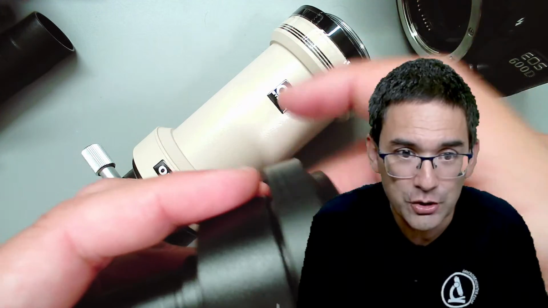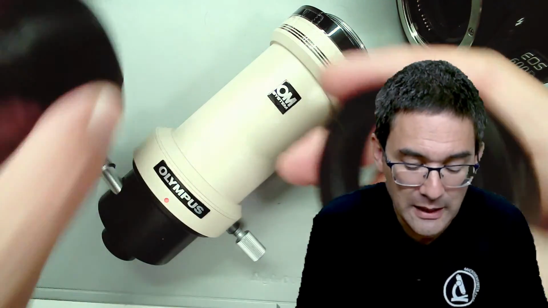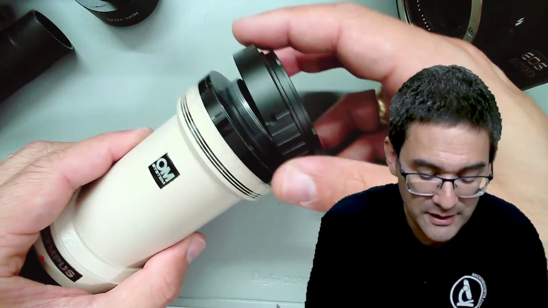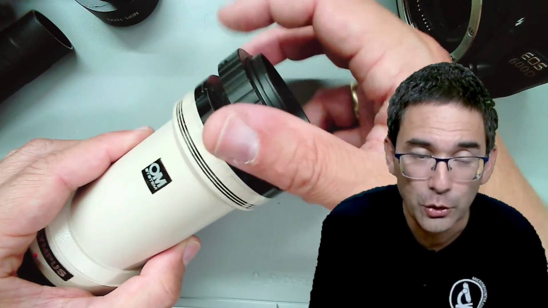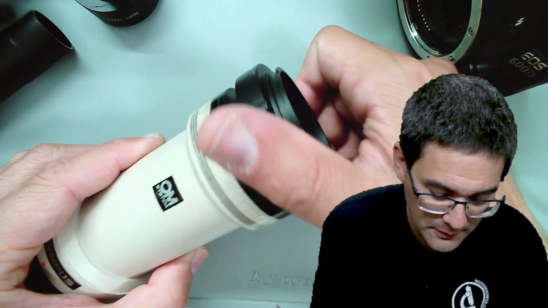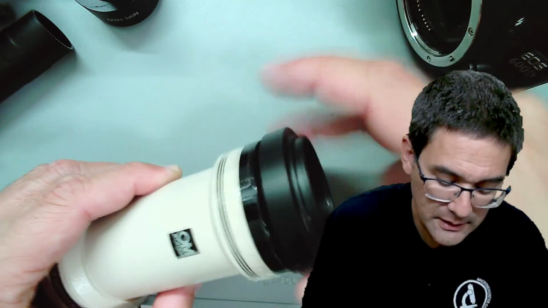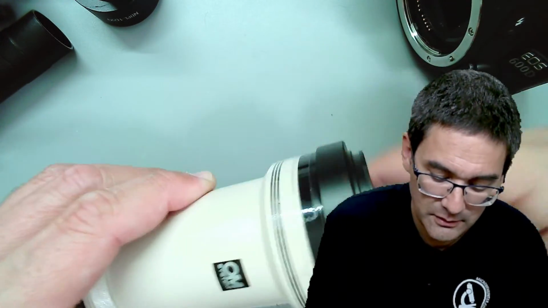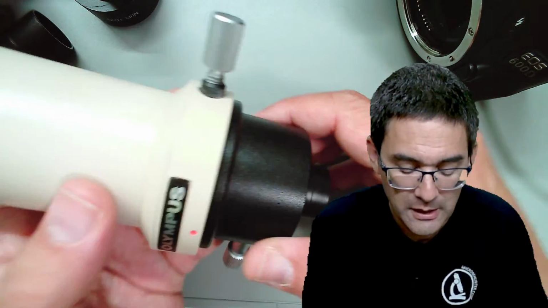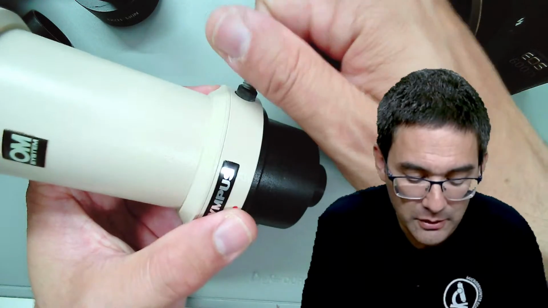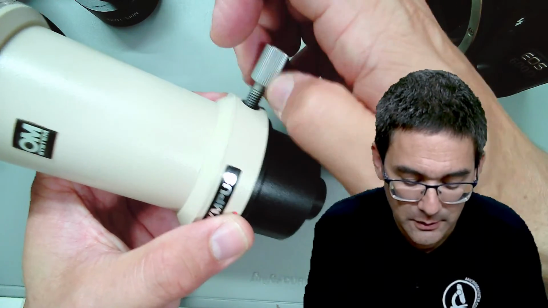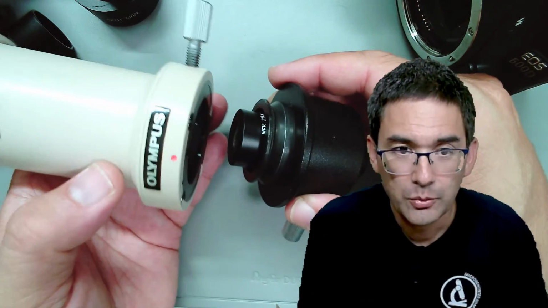So I'm going to detach this T2 adapter ring, and of course you now know that this has to go on top here. Then it's connected again to the camera, and then it's on top of the microscope. Now let's take it apart and have a look. Look what we have inside here.